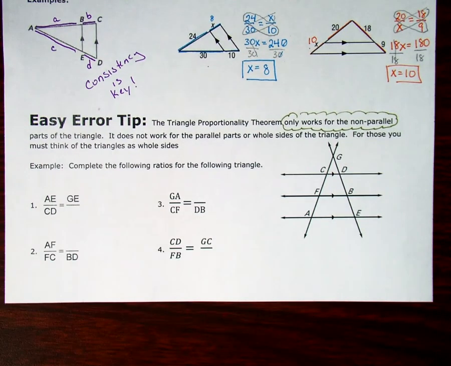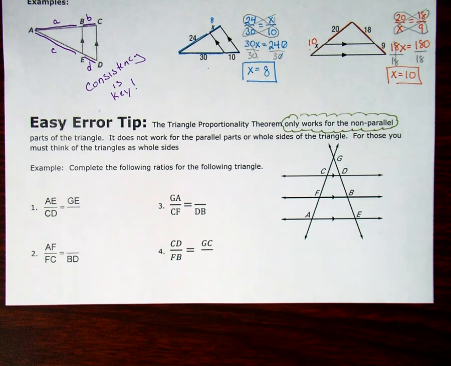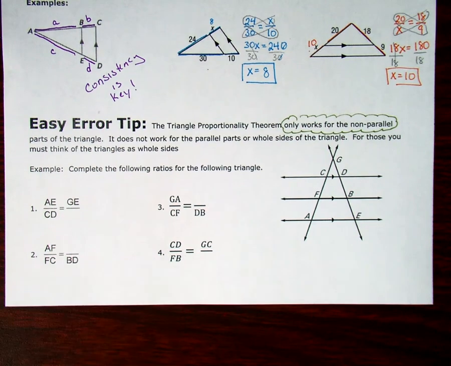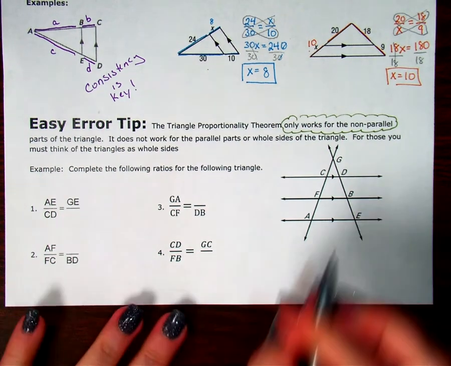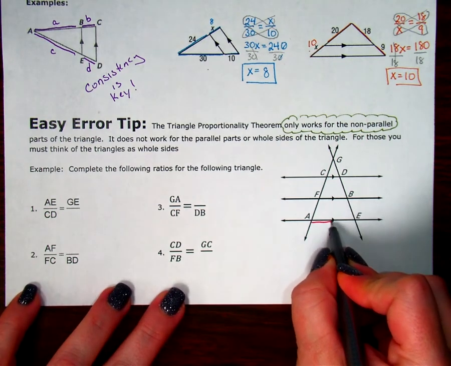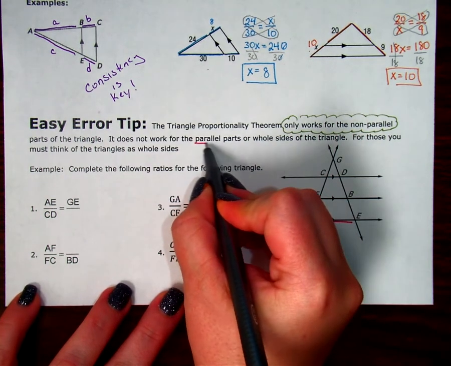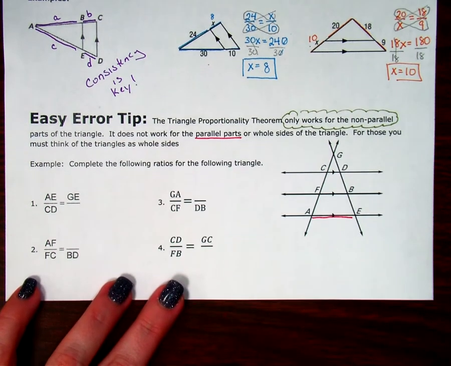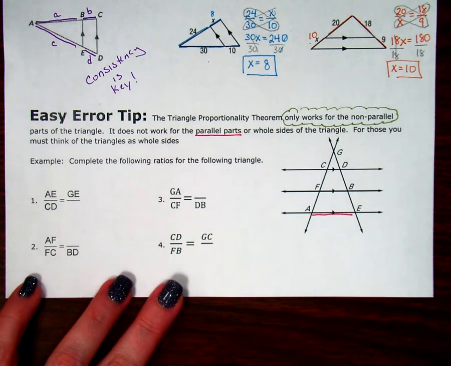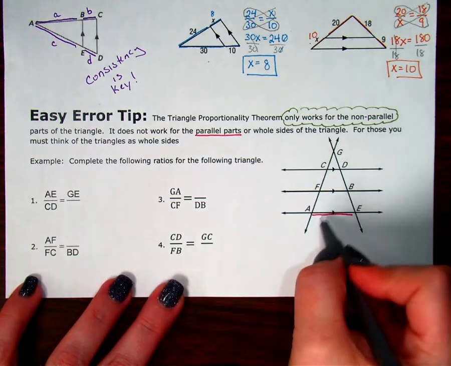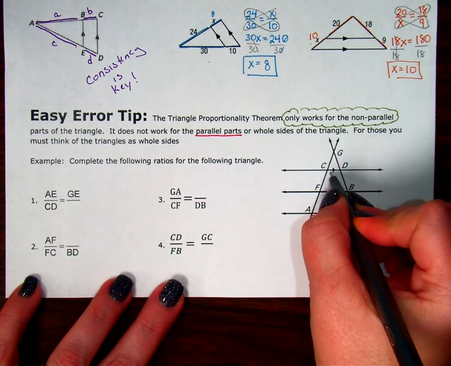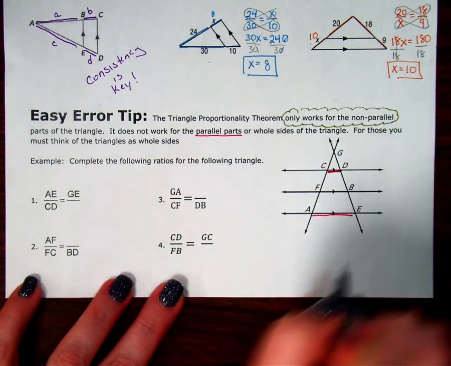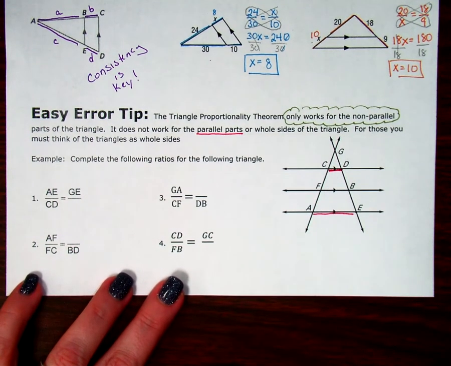When I look at number 1, it says AE over CD is equal to, it wants me to complete the ratio on this side of the proportion. So AE, let's see where AE is. AE is the bottom, so again, it's one of the parallel parts. So that's not going to necessarily work here. But let's see what we're matching it with. AE and CD, those two bottom pieces, are going to match with GE. And then what's the other piece that goes with it?